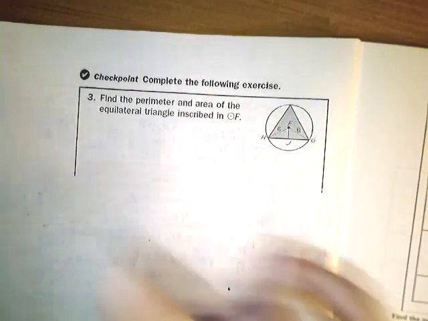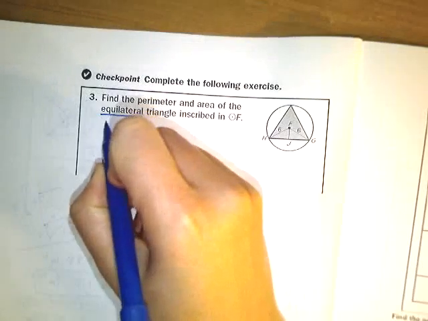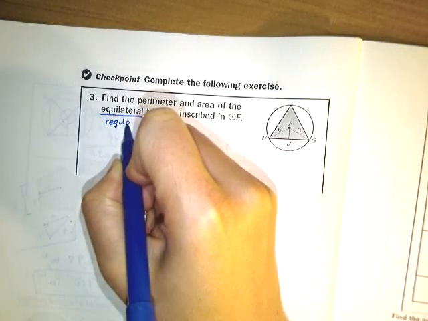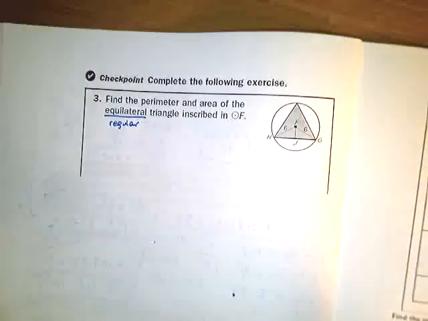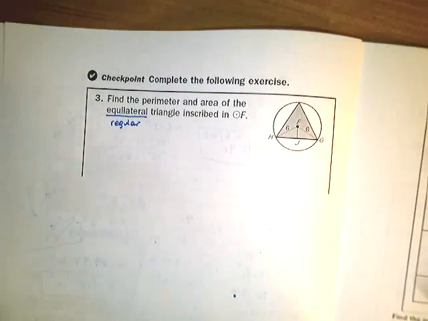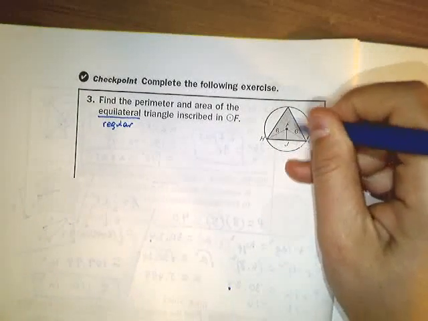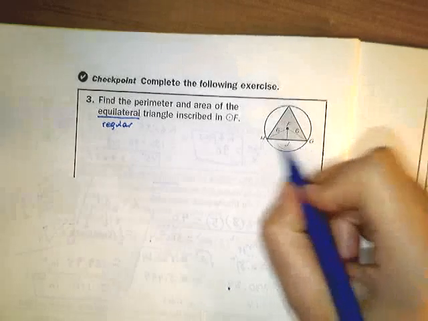Okay, this is an equilateral triangle. Equilateral and regular are pretty much the same thing. It just means that all the sides are equal in length to each other. So this side is the same length as that side, which is the same length as that side.